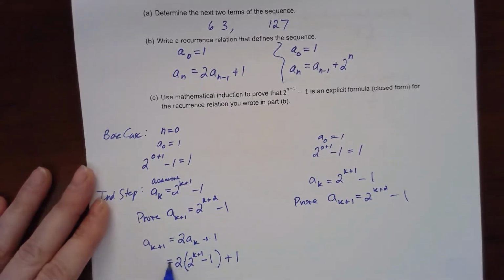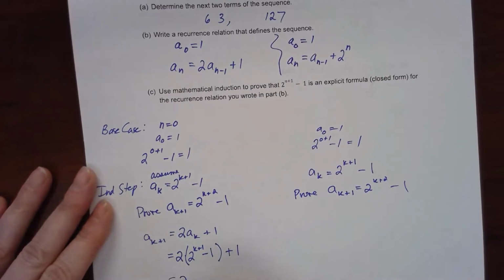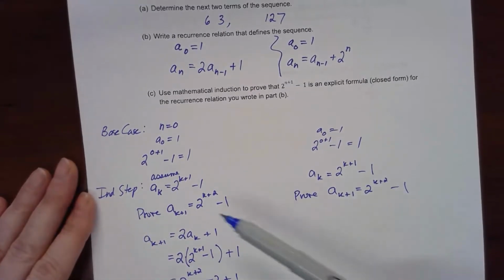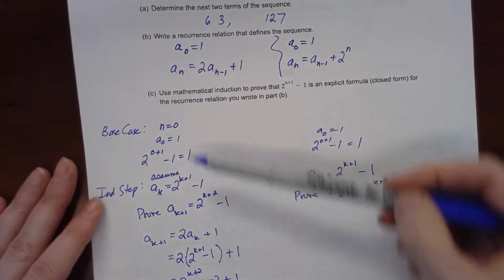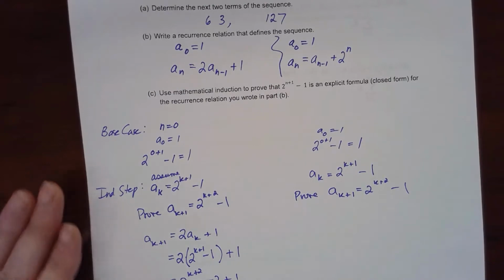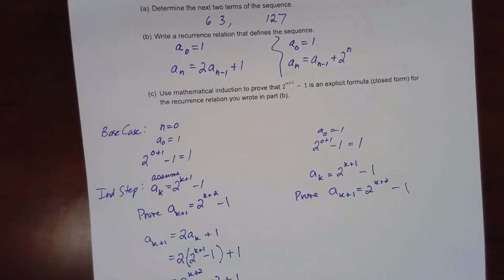When I distribute my 2, I get 2 to the k plus 2 minus 2 plus 1, which is 2 to the k plus 2 minus 1, exactly what I was hoping to prove. Obviously you want to put some other words in there, like by the inductive hypothesis, but that's the general outline of how you're going to do it.